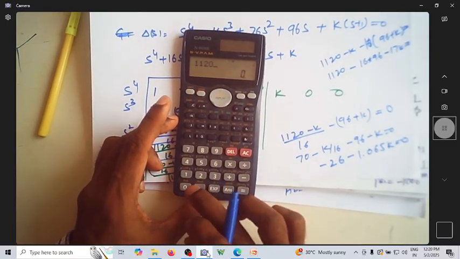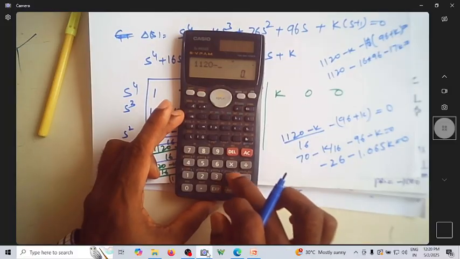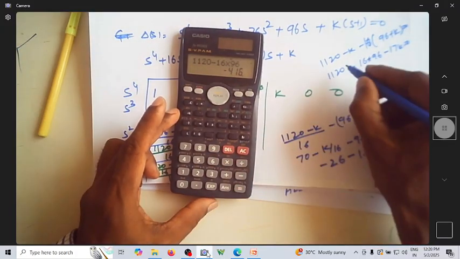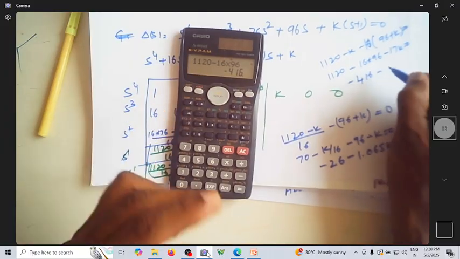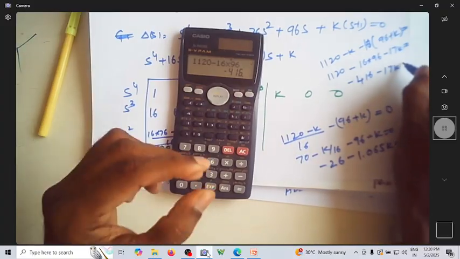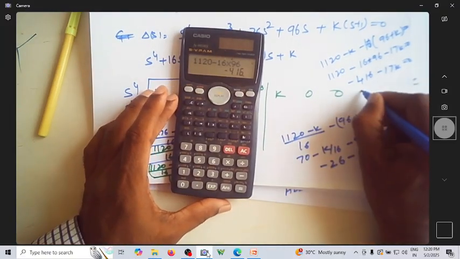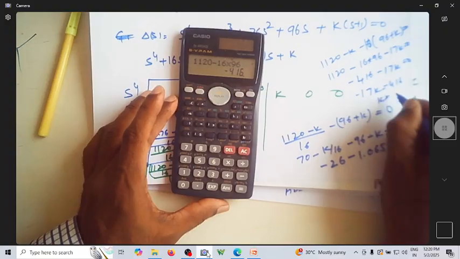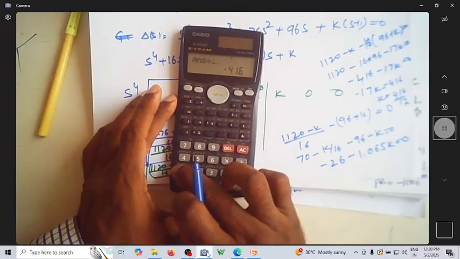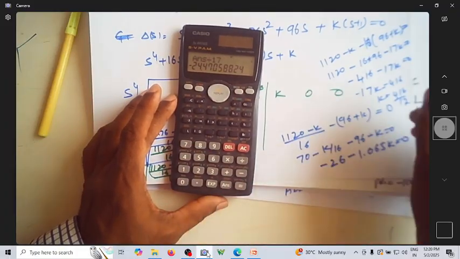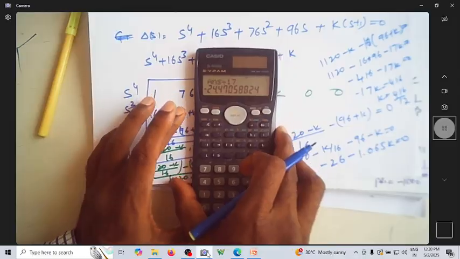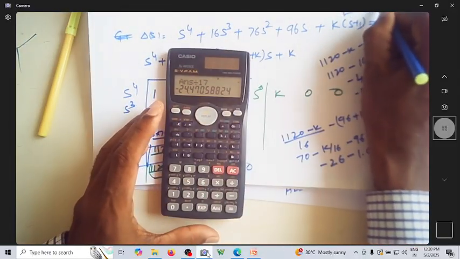It is 1120 minus 16 into 96, which is minus 416, minus 17K equal to 0. So 17K is equal to minus 416, so K is equal to minus 416 by 17. 416 by 17 is 24.47. So K is equal to minus 24.47.